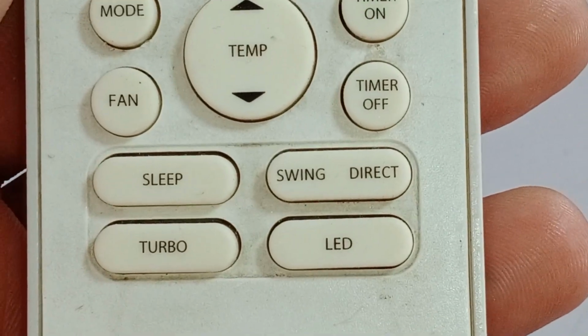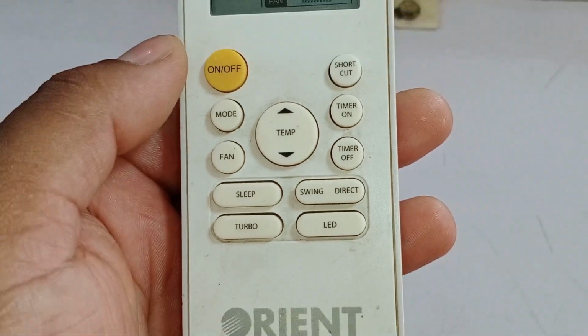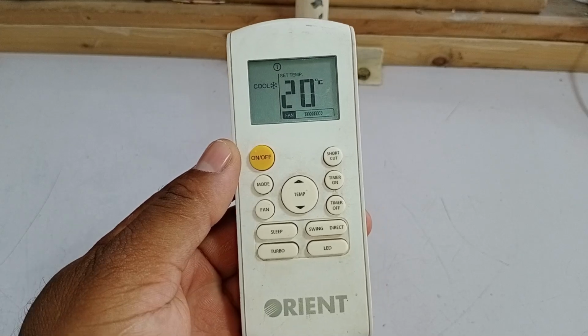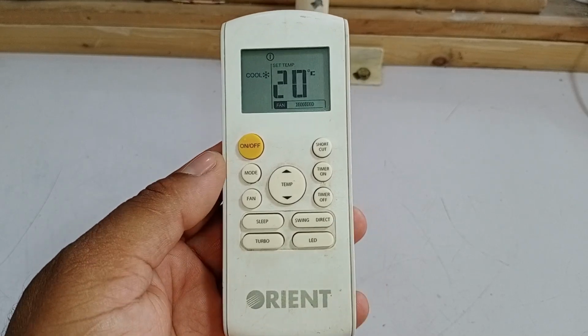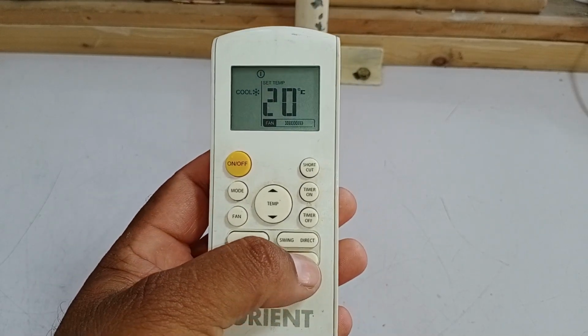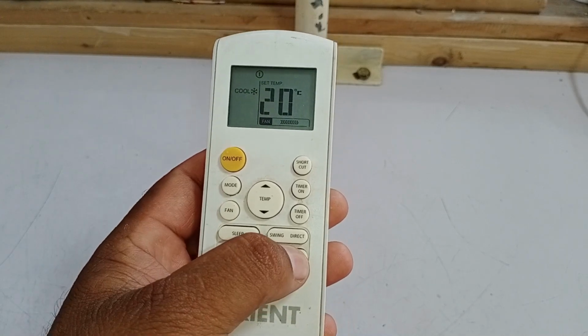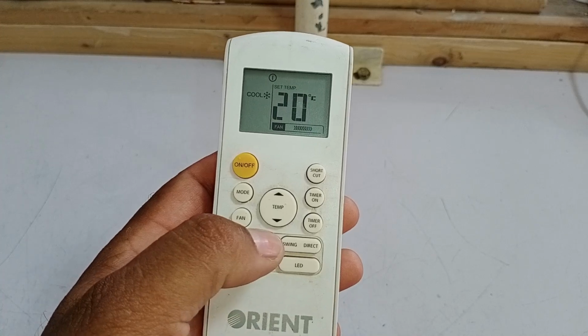Now, let's talk about the LED button. Some people do not like lights in their room while sleeping. To turn off the display light of the indoor unit, you can use the LED button. How it works. Press the LED button, the indoor unit display light will turn off. Press the LED button again, the display light will turn back on.